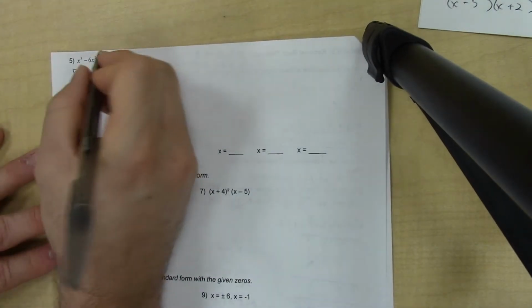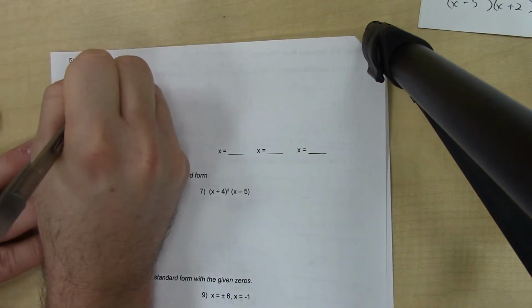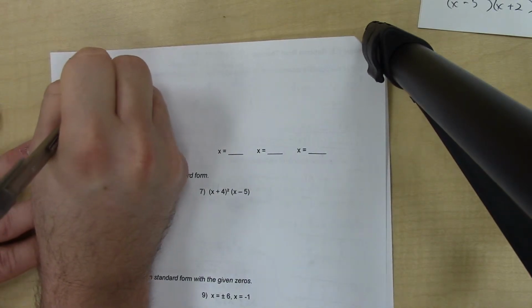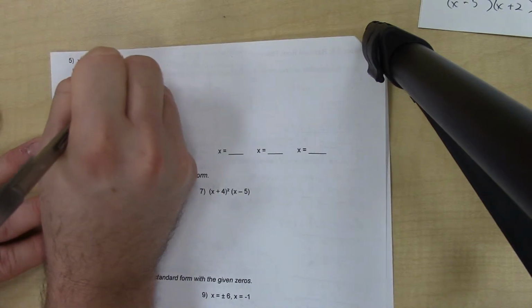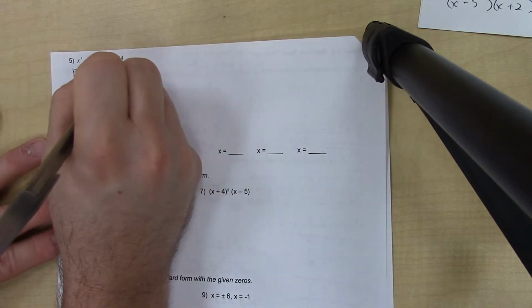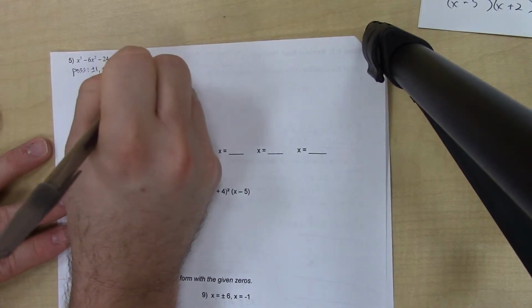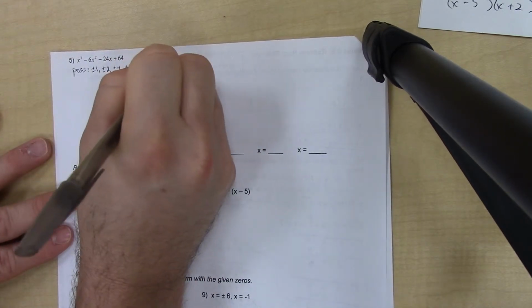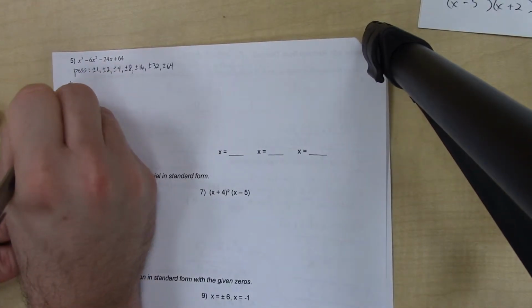So again, what are my possibilities here? This is crazy. Plus or minus 1, 2, 3 doesn't go into it, 4 does, 5, 6, 7, 8, no, 8. I know 8 times 8. I can start doing 4 times 16, 2 times 32, 1 times 64. So we could get some big numbers here. Let me start trying through it.